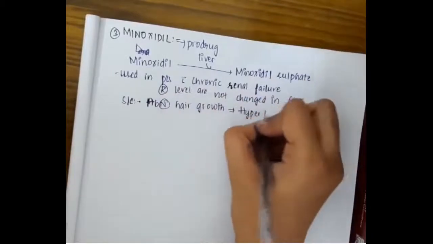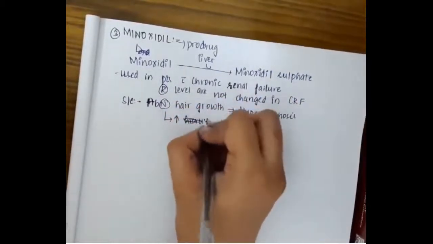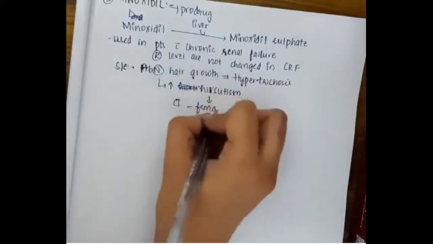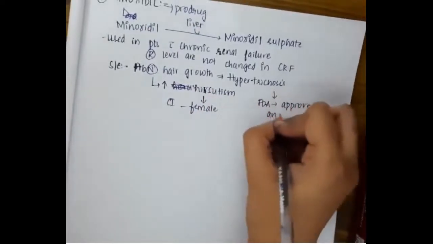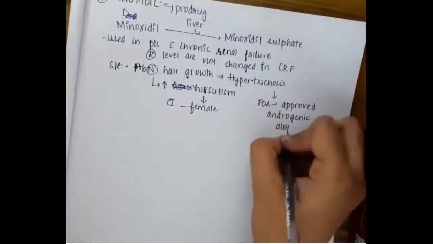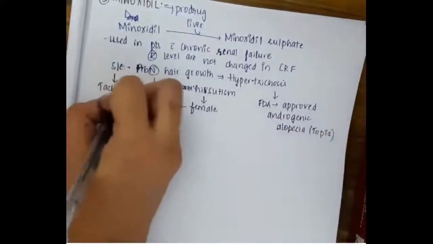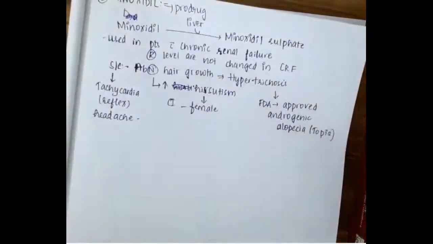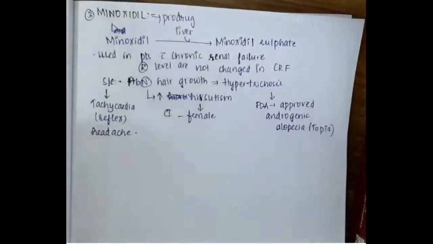If you see the side effects, there is abnormal hair growth on the body causing hypertrichosis, and there is also increased hirsutism in the patients. It is contraindicated in females. Because of this hypertrichosis, it is FDA approved for androgenic alopecia. The other side effects are reflex tachycardia and headache.